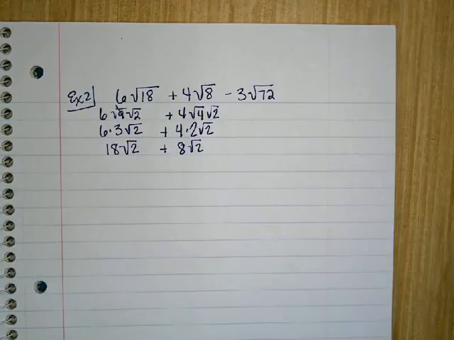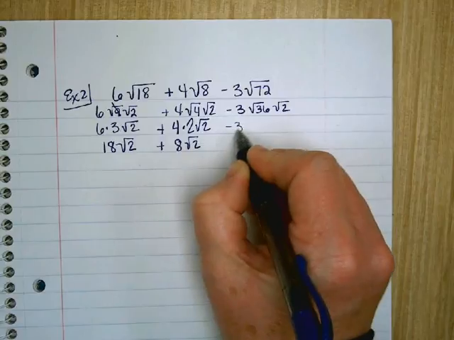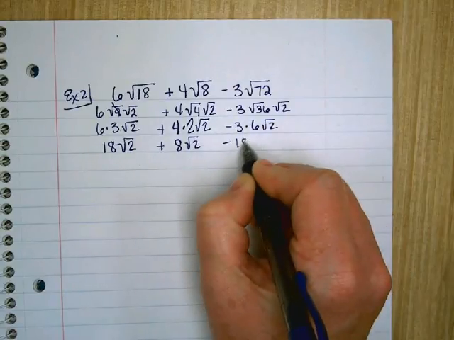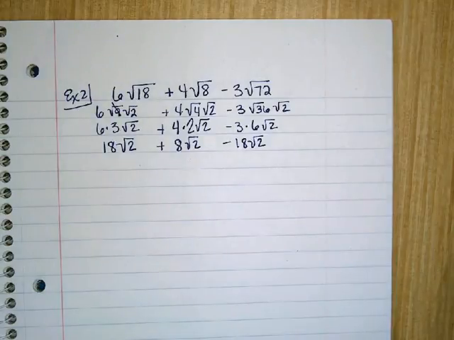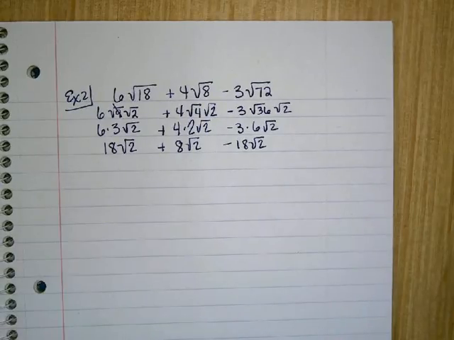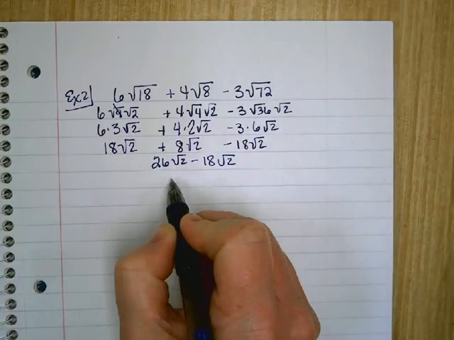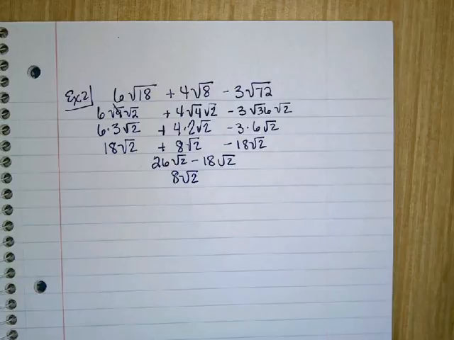And the last one, 72. What goes into 72? 36. Okay, so now that I have simplified, all 3 of them are like terms. So start with the first 2. What's 18 plus 8? 26. Minus 18 square root of 2 is back to 8. Any questions there?